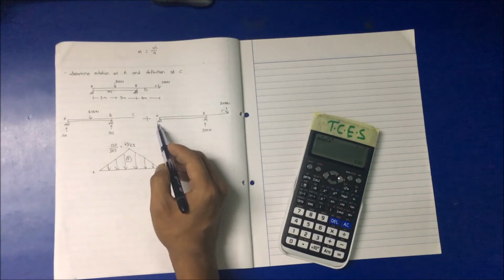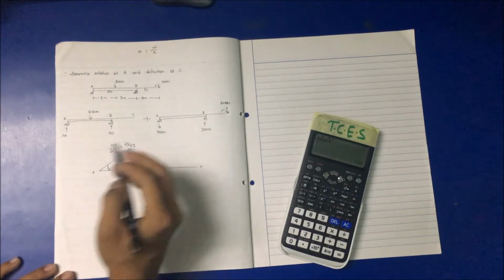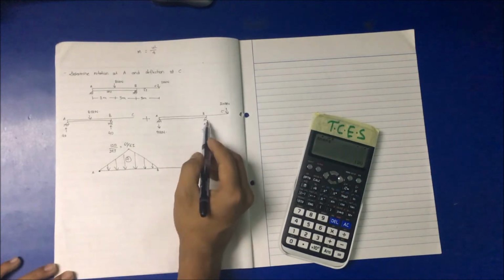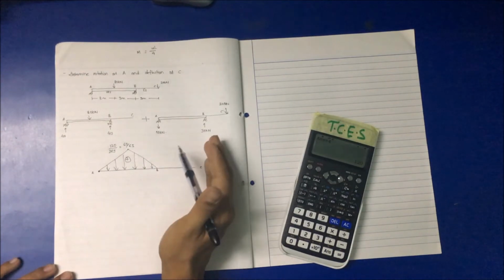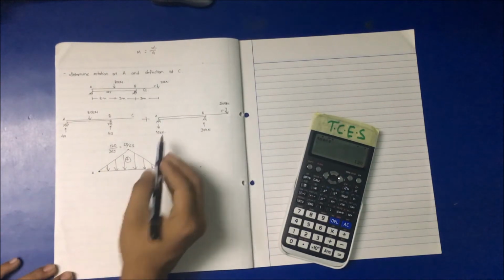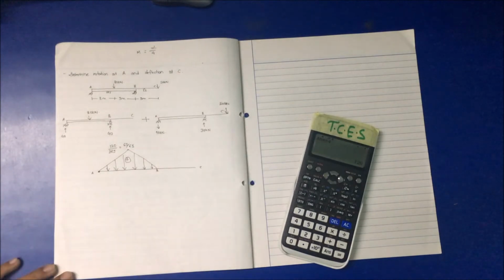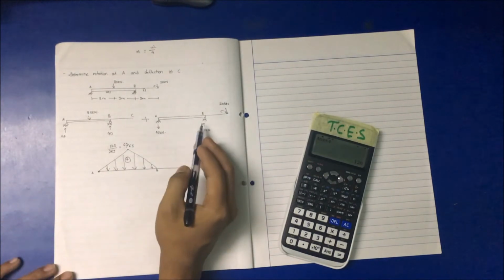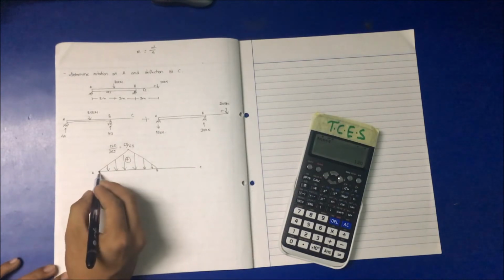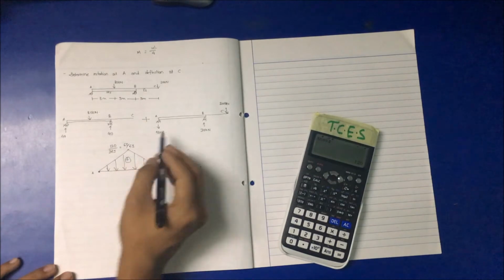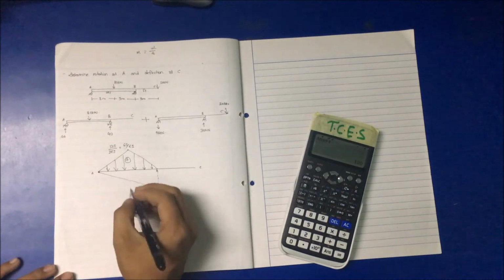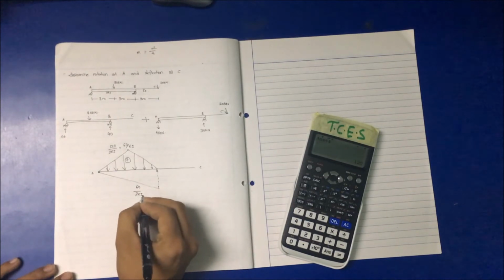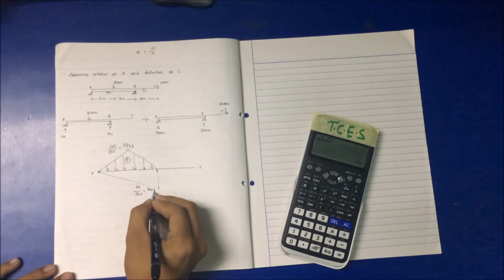This point is a hinge support, so it will have a moment of 0, it is an obvious fact, but this B is an intermediate support, so it will have a moment, and the moment will be equivalent to 10 multiplied by 6, okay, that is 60 by 2EI, that gives me 30 by EI, okay.